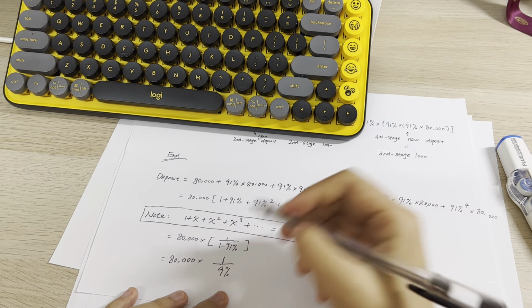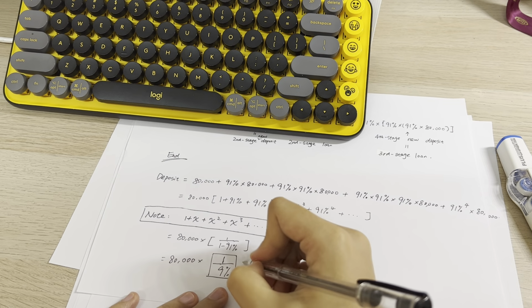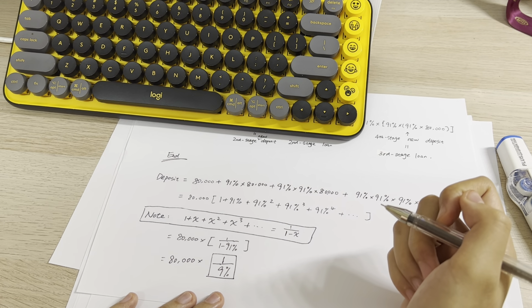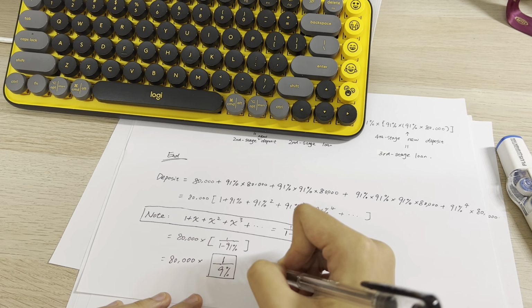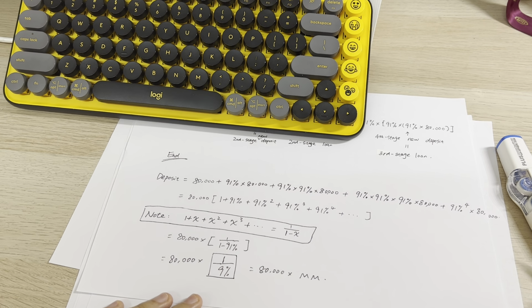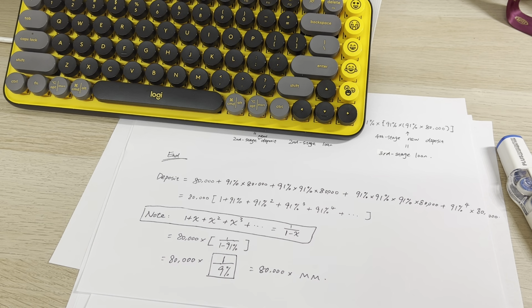What is 9%? 9% in this case is the required reserve ratio. So this whole term is 1 over RRR, which is the money multiplier. So it's just the initial deposit times the money multiplier. And you can get the final answer.